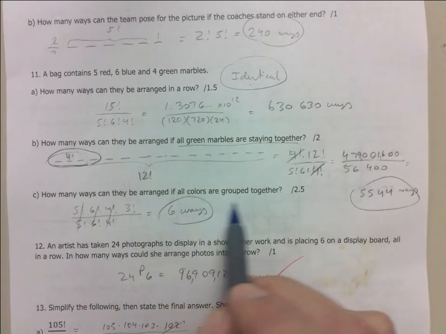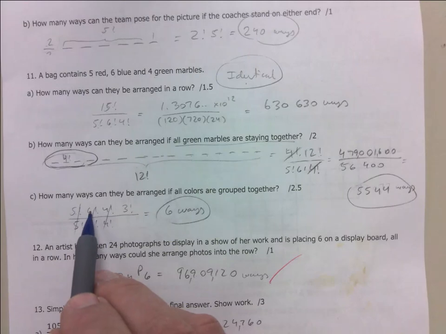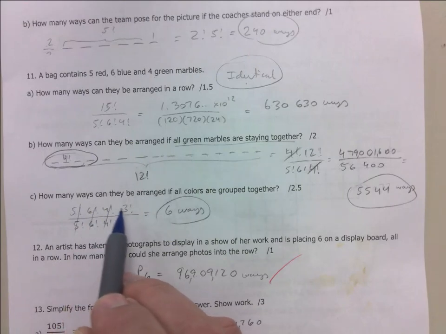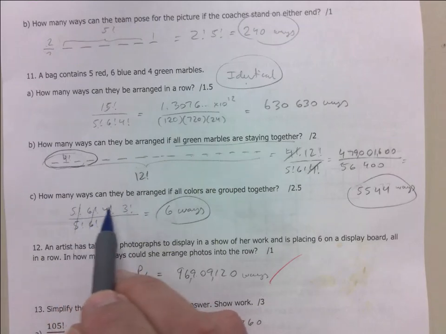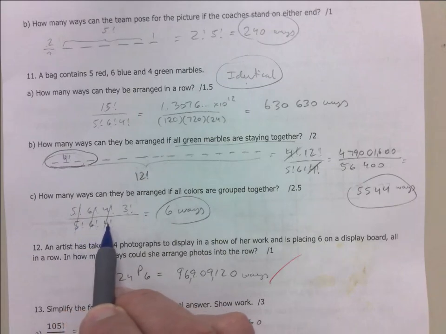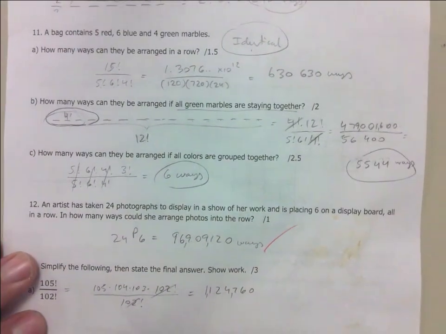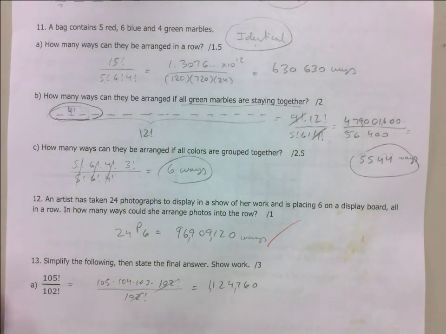How many ways if all colors are together? Well, think about it. All of them are grouped, right? So 5 red, 6 blue, 4 green. And remember, there's 3. If you zoom out, there's 3 big slots that you're moving around. So this is zooming out. You divide by the repeats, cancels all out. So you're really just left with 3 factorial ways, which is 6.